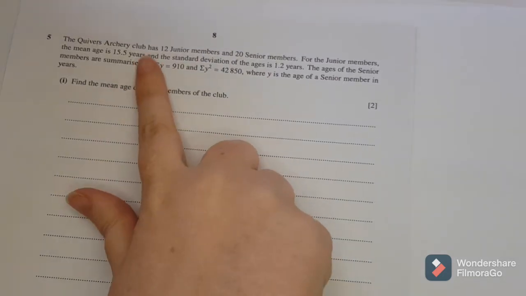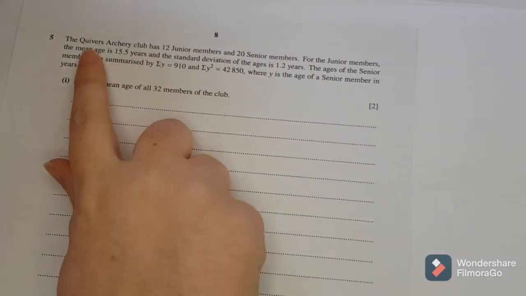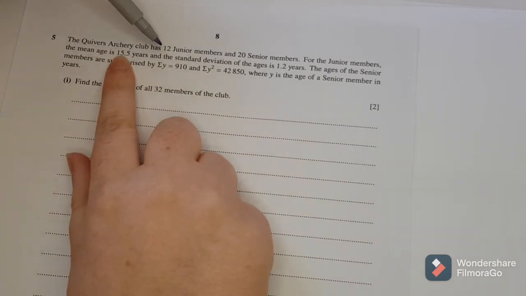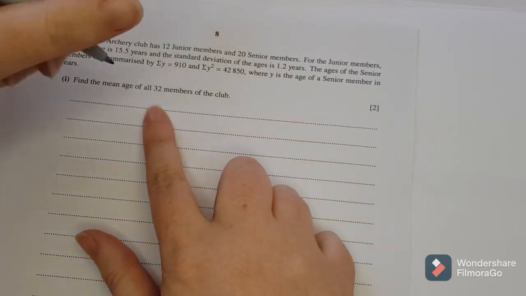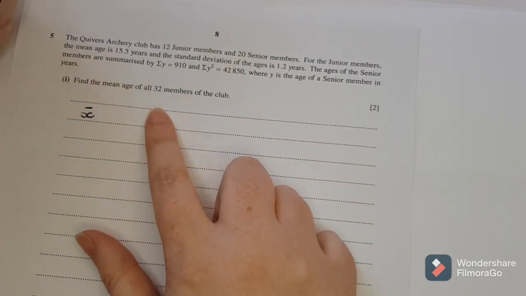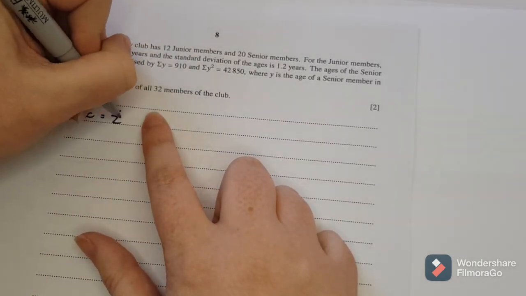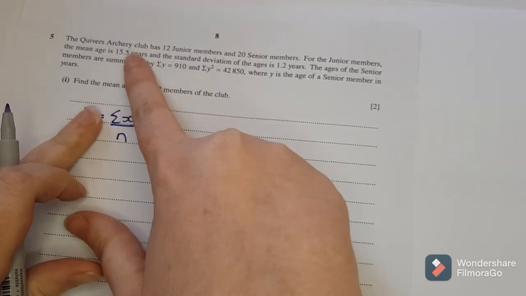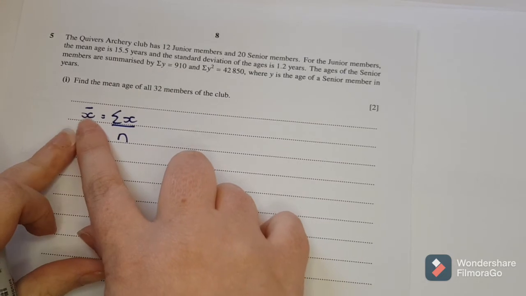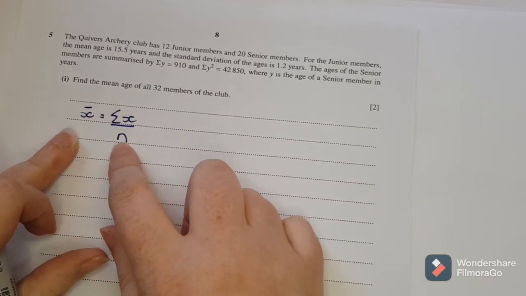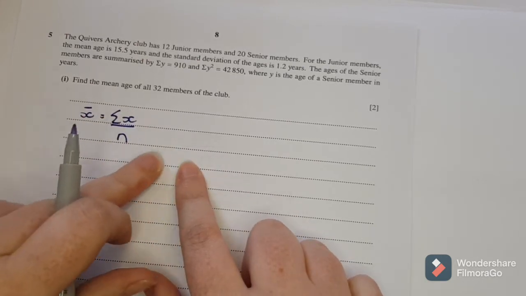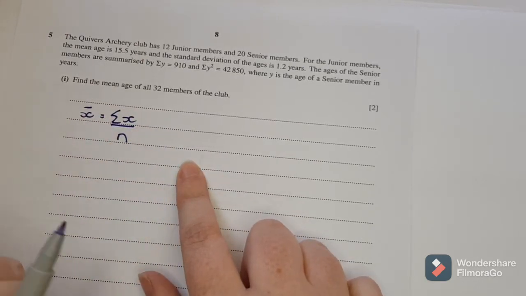So here, for the junior members, I'm only told the mean and the number of members. So I've got 12. I know that my mean formula was the sum of x over n, and I've been told the mean is 15.5, so that can go in there, and that's 12 members. From that, I can work out sum of x because I have everything except that one thing in the formula.